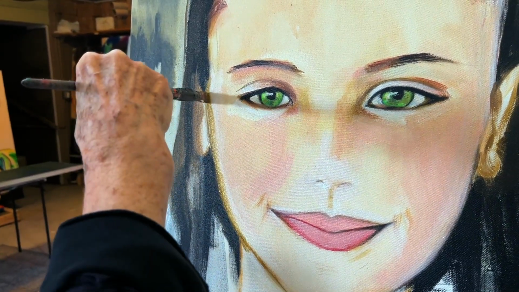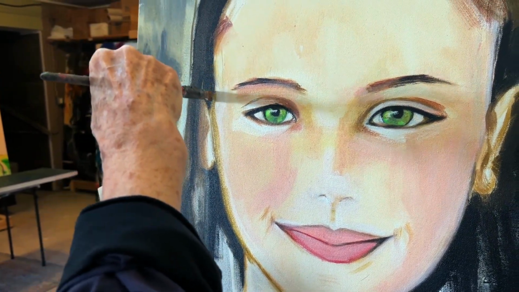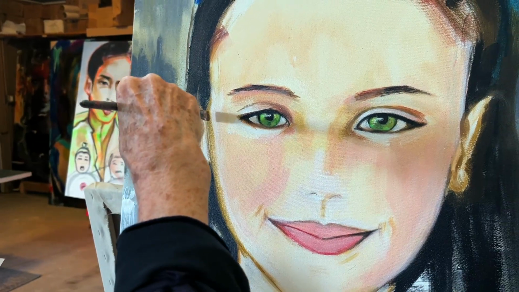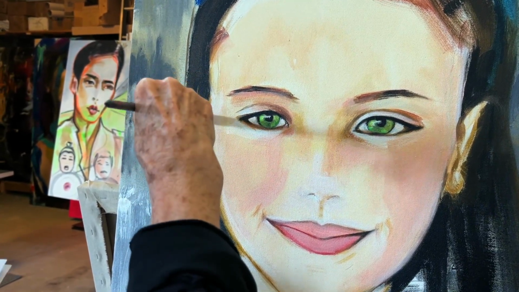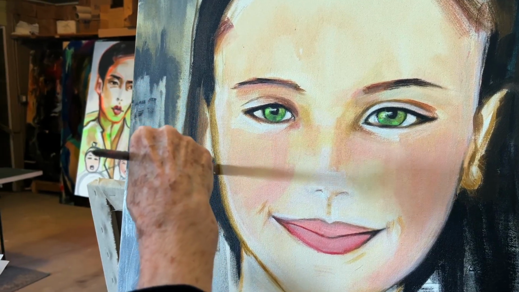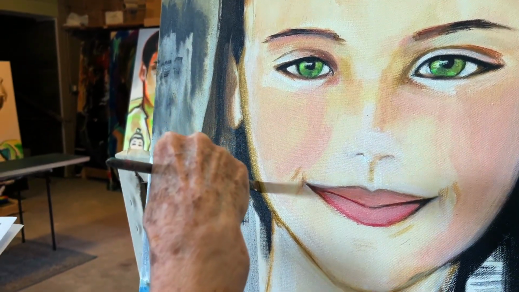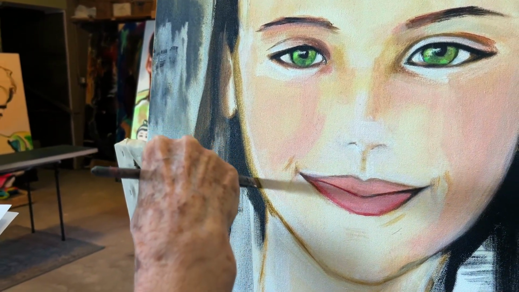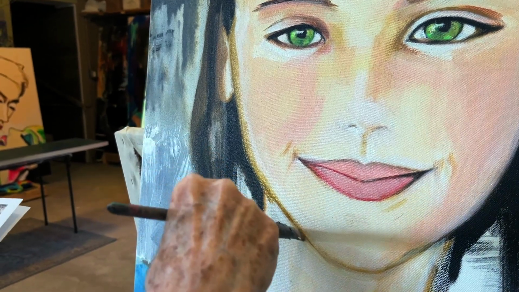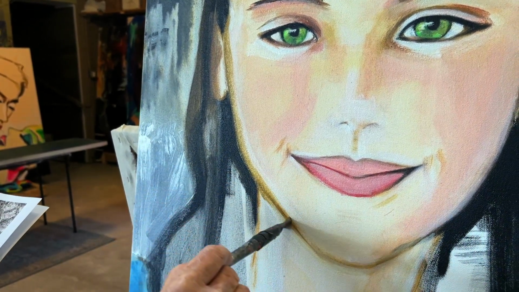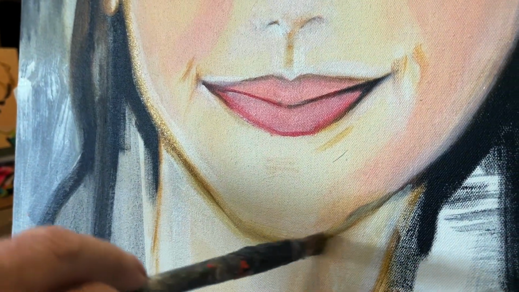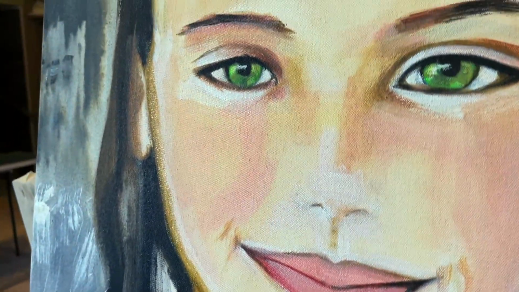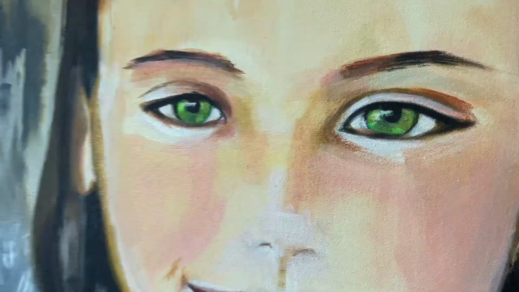So I'm going to have to take that back a little bit. I'm putting this here. Let me go around like that. And then let me get some of the skin tone here.